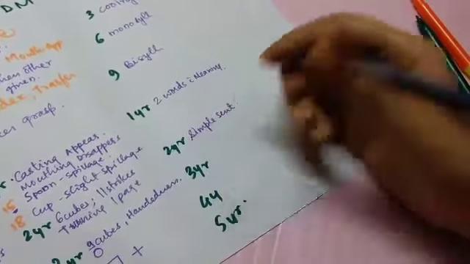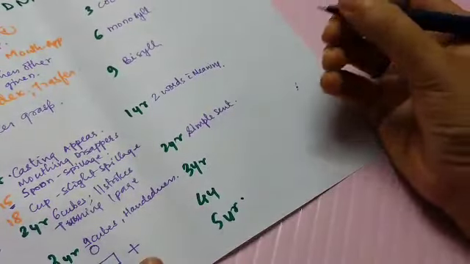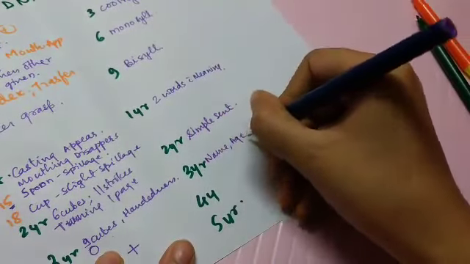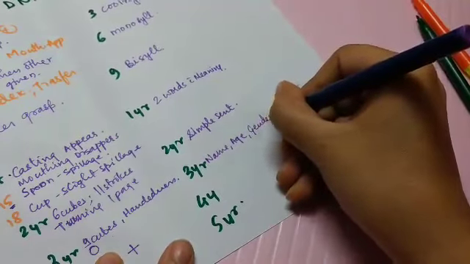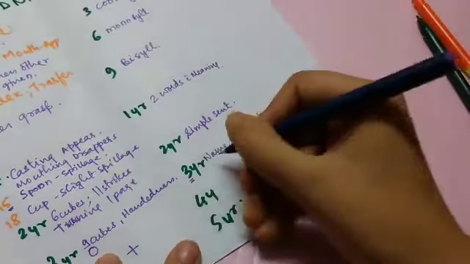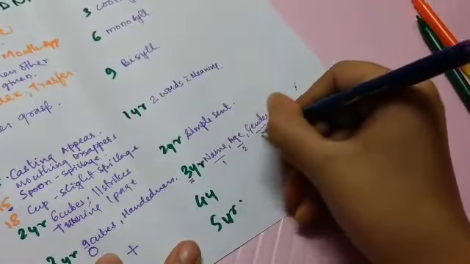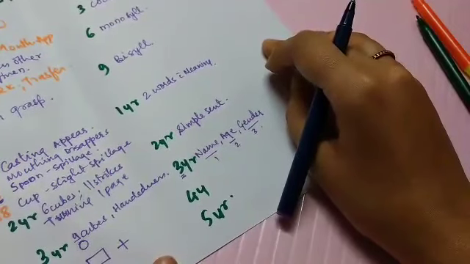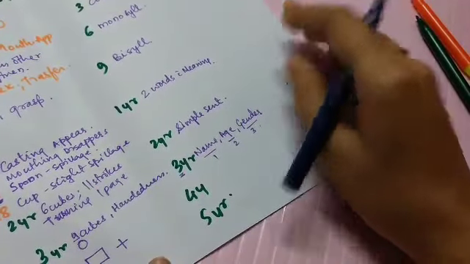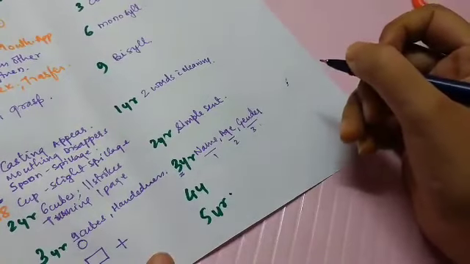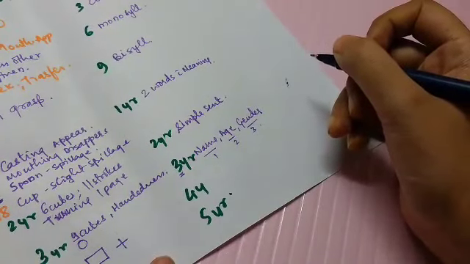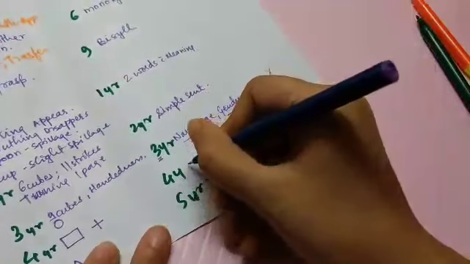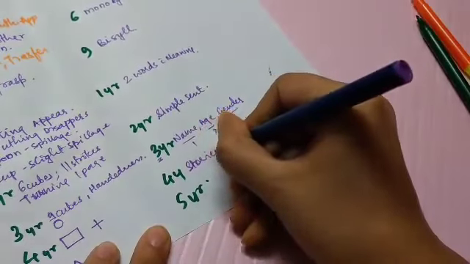And at 3 years, if you ask, the child will tell you its name, age, and gender. So at 3 years, it can tell you 3 things: its name, age, and gender. 1, 2, 3. So this is about a 3-year-old child. And once you start asking the child its name and gender, if it's some talkative child like me, at 4 years it will tell you stories and poems.